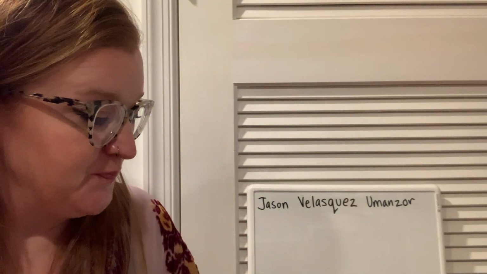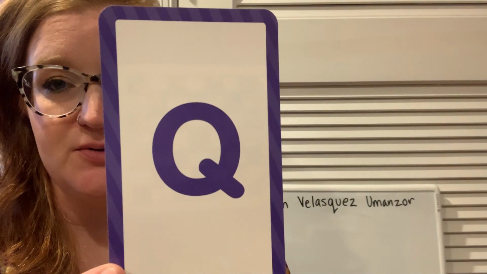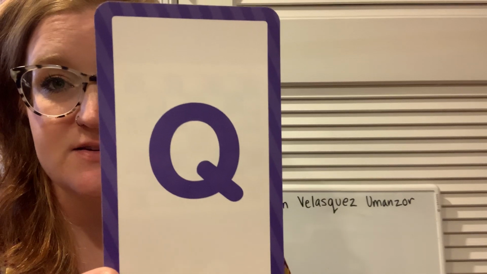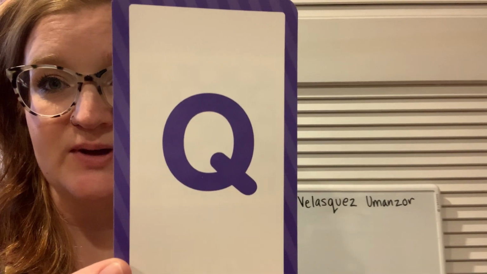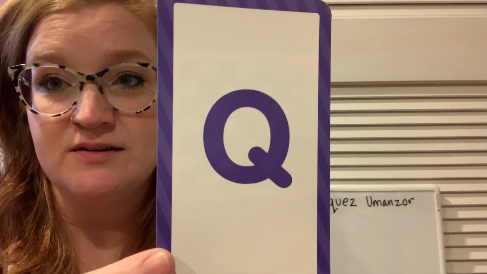Today the letter that we are going to talk about is letter Q. And Q is a letter that you don't see very often. Here is letter Q. And this is uppercase Q. So can you say that letter with me? Q. Great.